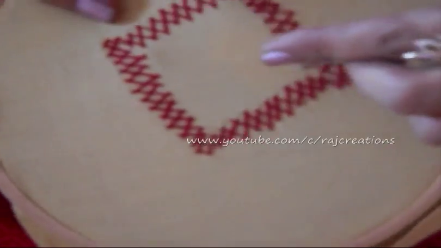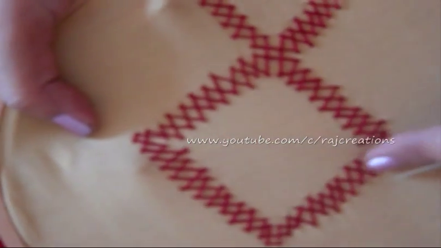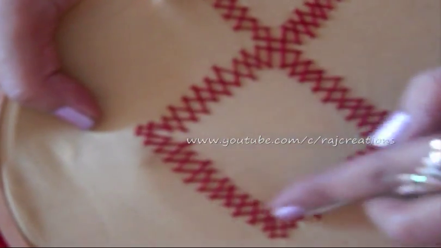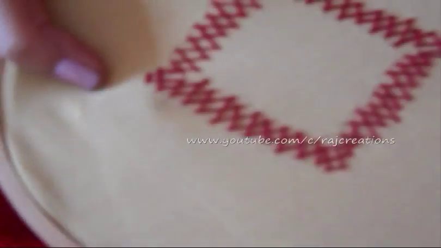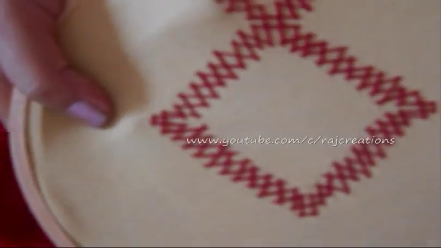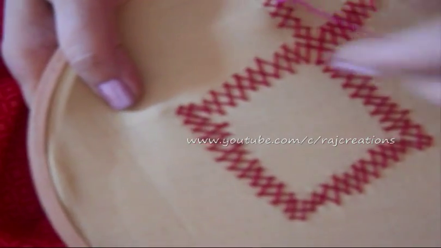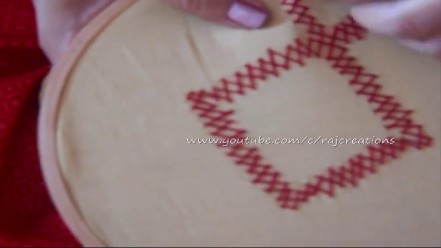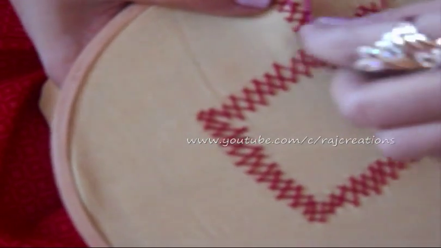Now for the filling part, we will do the outline first and do the center part of the grid line with the fourth step. This way you will find it very easy to do, completing a single grid at a time. Now doing the filling part, carefully observe the thread movement.